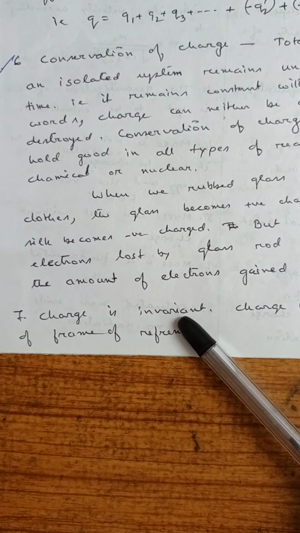Invariant means does not change. That means the amount of charge acquired by a body cannot increase or decrease due to the velocity of the charged body. That is called invariant. And the last property is that like charges repel each other and unlike charges attract each other.